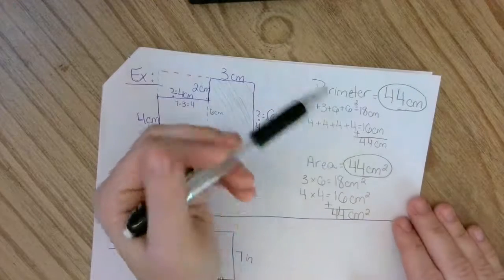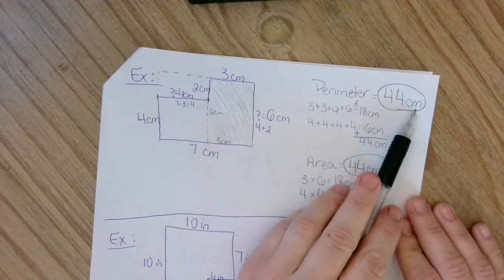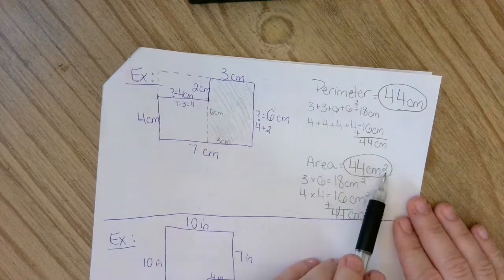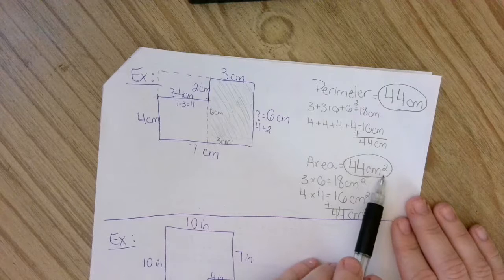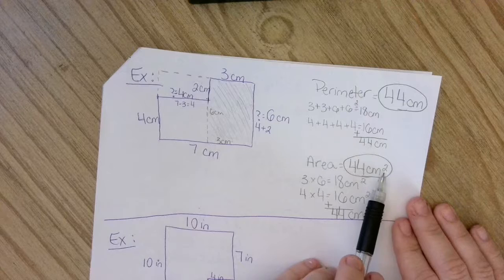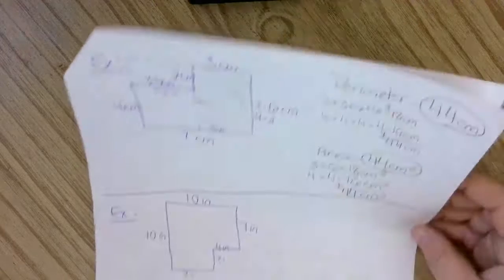So the only difference between perimeter and area, remember, even though this is a very odd problem because I have the same perimeter and the same area, is that I need to remember to put my little square in the answer of the area. Okay, please do not forget that. Okay, so let's do the next problem.